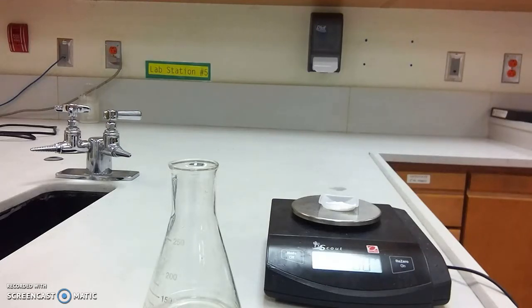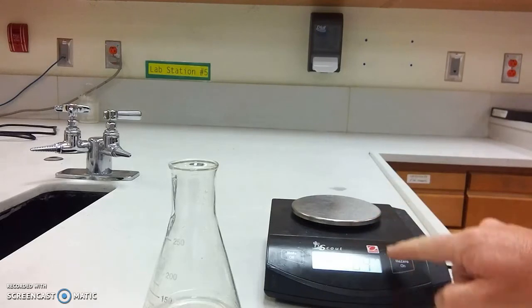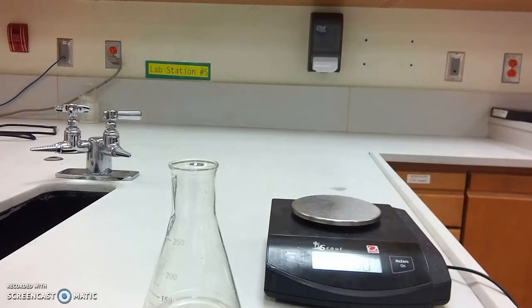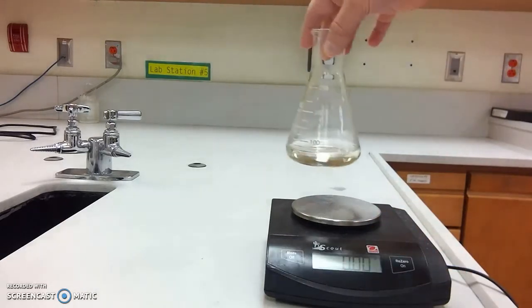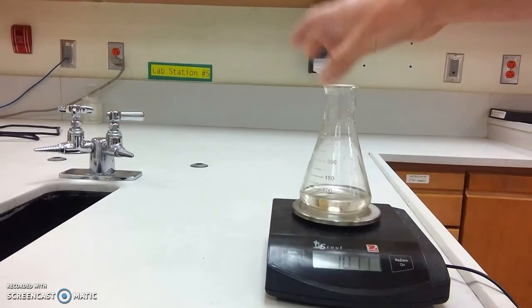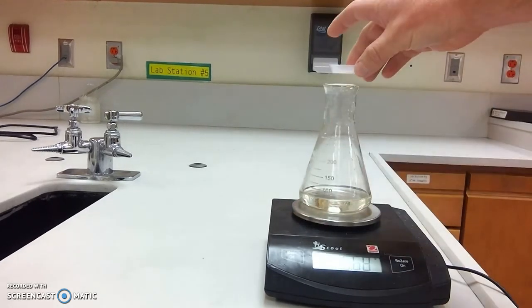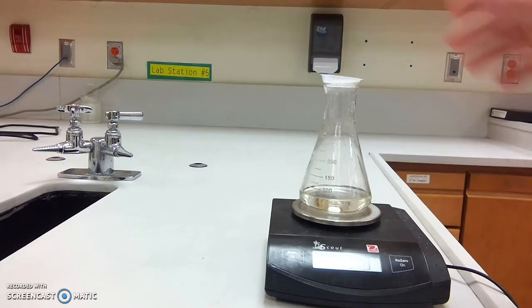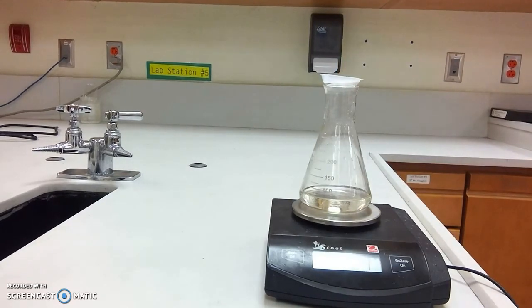I need to know the mass of the sodium bicarbonate, so it's extremely important that I do that. So now I'm going to go ahead and remove this, zero out my scale, and I want to measure the mass of my entire system. So the acetic acid along with the flask, the sodium bicarbonate along with the weigh boat. That is the mass of the starting system. I need to measure that entire mass. So I'm going to record that in my data table.